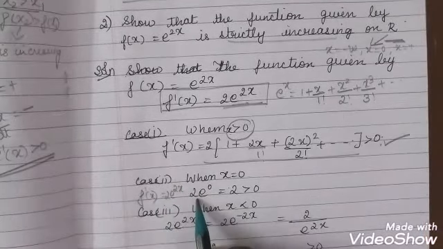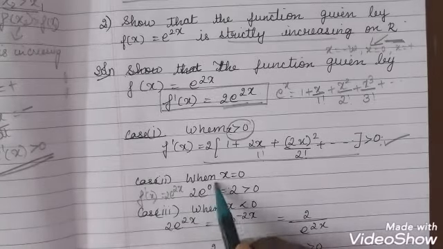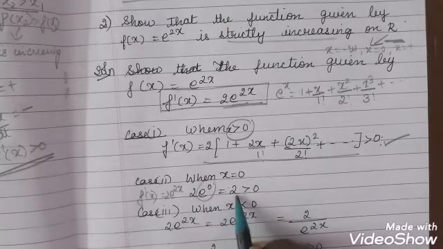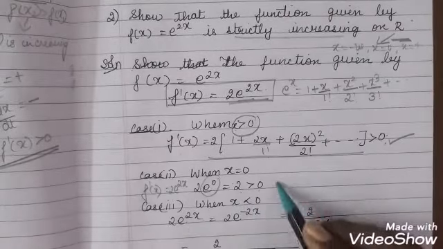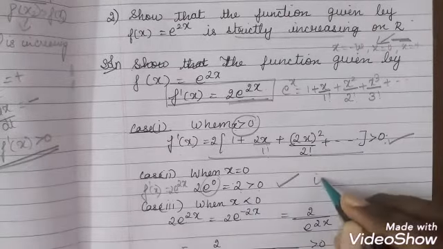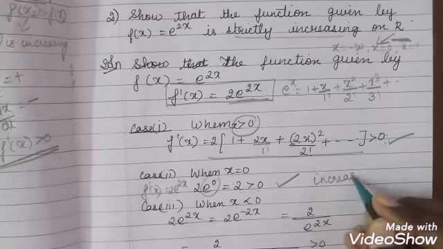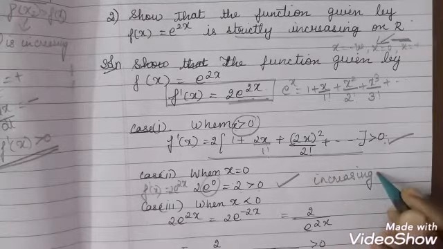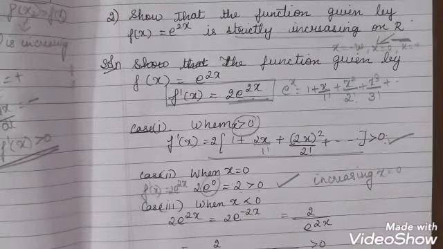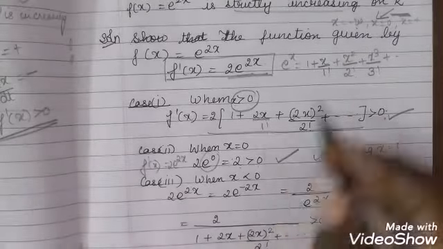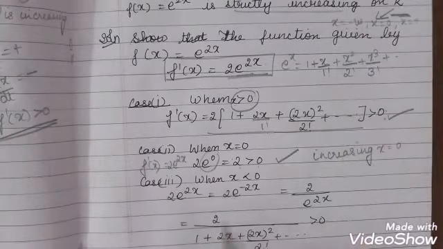So when x is equal to 0, when I substitute it, what will I get? 2 e power 0. What is e power 0? That's nothing but 1, which is equal to 2, and that is greater than 0. Got it? So in this case, this is also increasing for x is equal to 0 also. Now the last case is when x is negative, that is when x is less than 0.